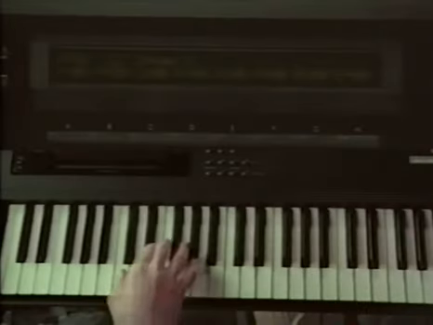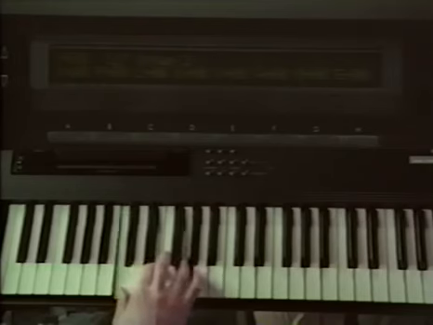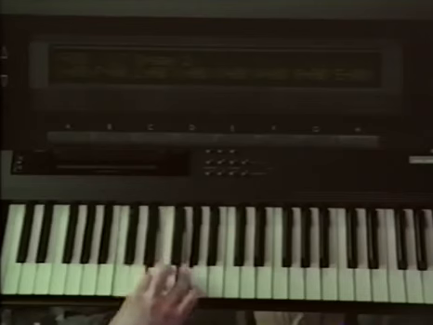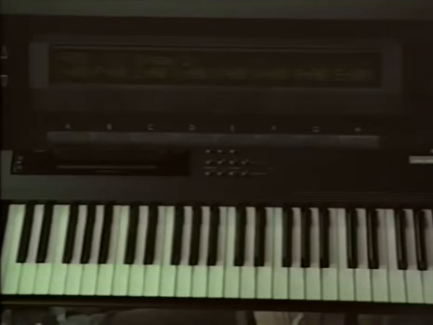Here's a nice organ sound on the Core Gam 1. Let's play with this organ. Let's modify the organ sound and see what different kinds of organs we can come up with simply by changing some of the parameters we've already discussed.